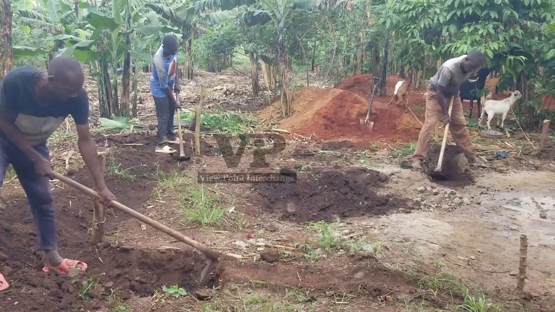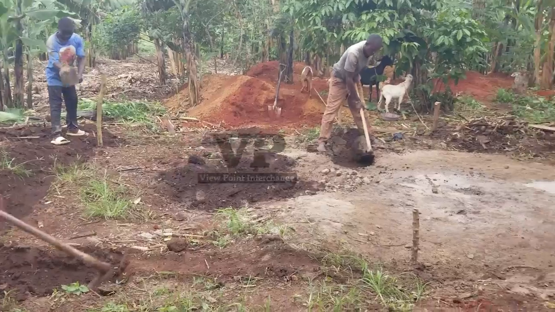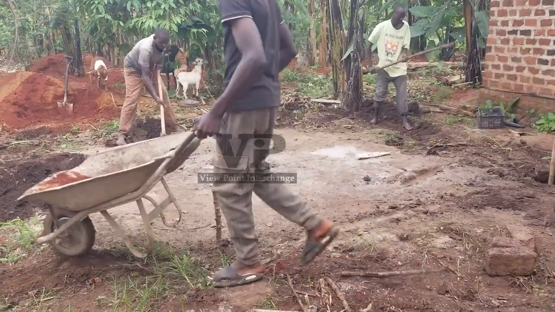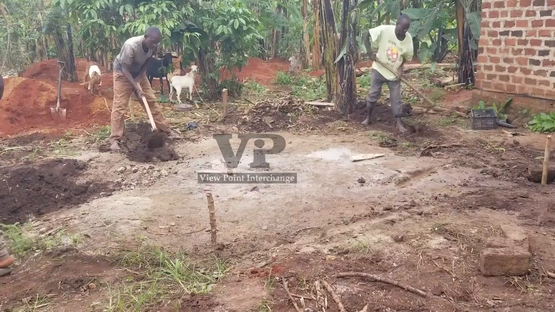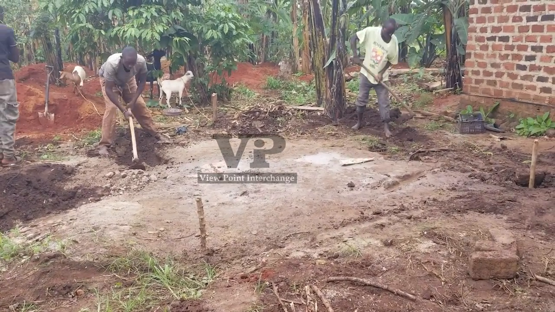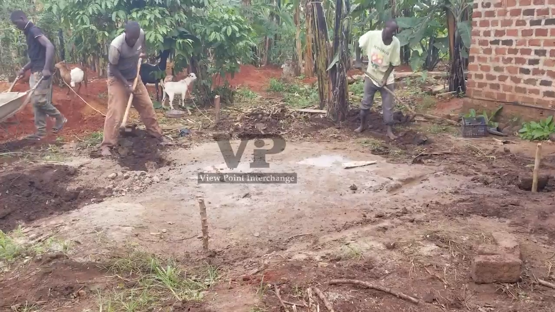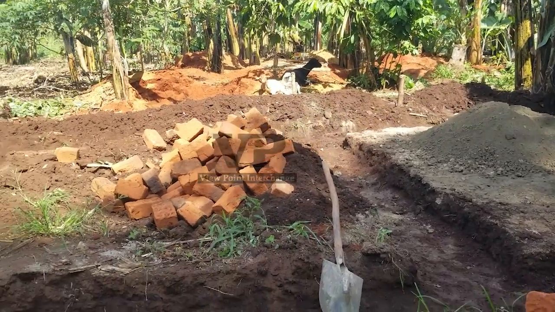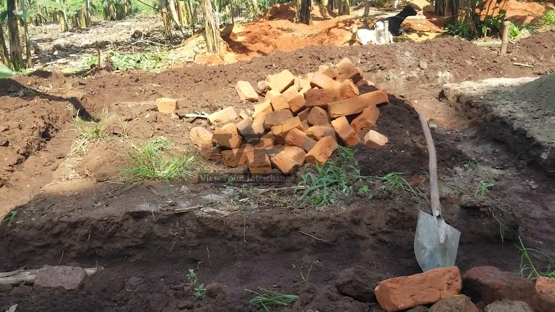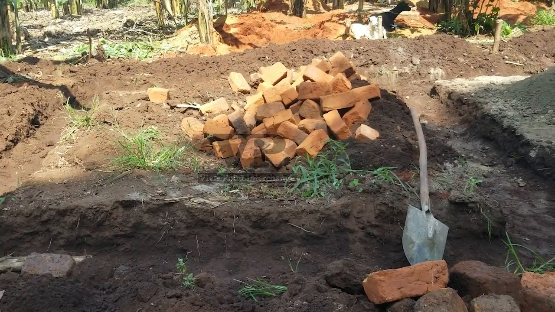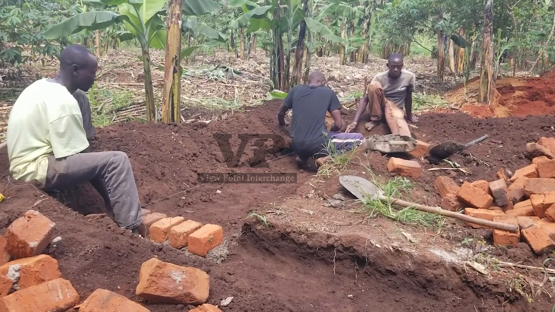For this case, we are going to do a pond that can raise 2,000 pieces at a go. So for 2,000 pieces, we shall need a width of 5 feet and a length of 20 feet. So 5 by 20. Then we shall take a depth of 4 feet. Yes, we shall keep a depth of 4 feet.